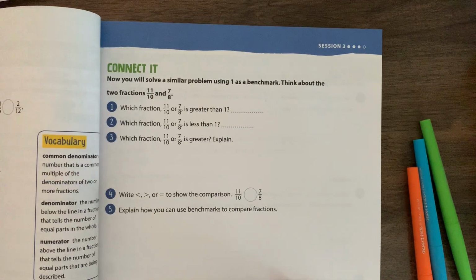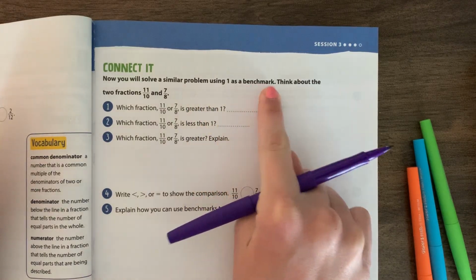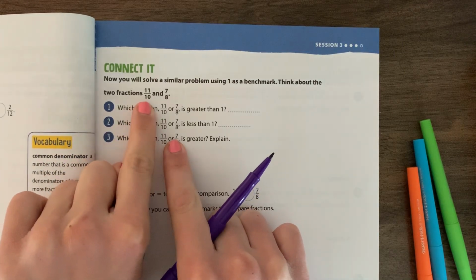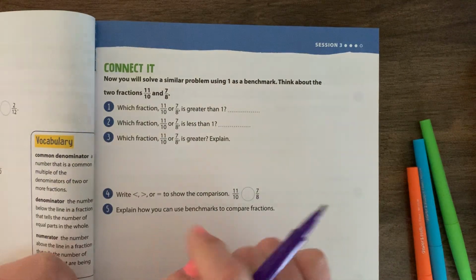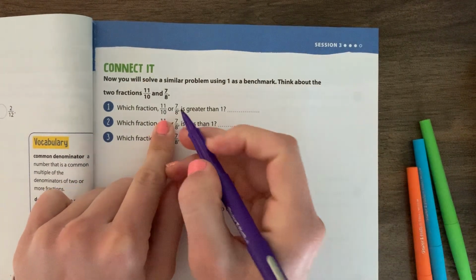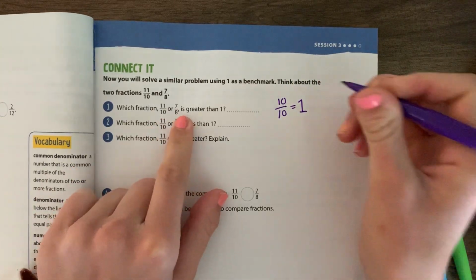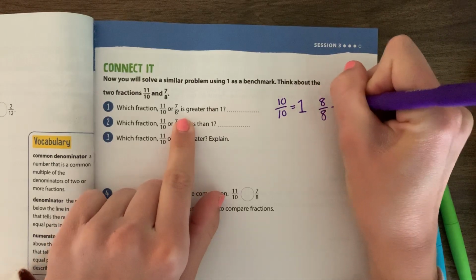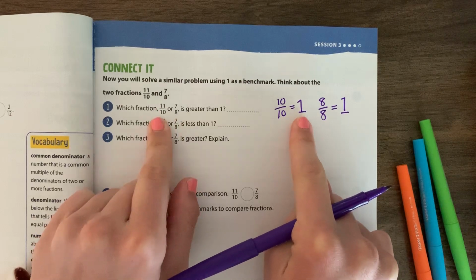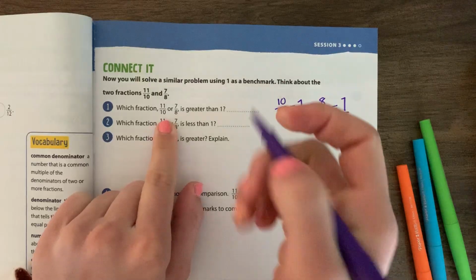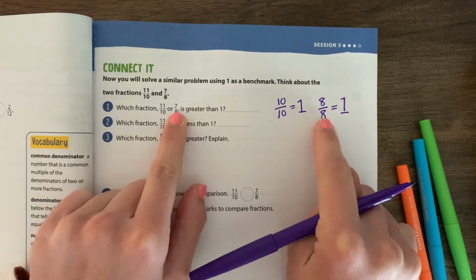Okay. 391 if you're following along with me. Now you can use what we just did to solve a similar problem using 1 whole or 1 as a benchmark. Think about the two fractions, 11/10, remember that's an improper fraction, and 7/8. Which fraction, 11/10 or 7/8, is greater than 1? So I'm going to think about this. To get 1 whole with 10th pieces, I would need 10 out of 10. And that equals 1. To get 1 whole out of 8th size pieces, I would need 8 out of 8. And that equals 1. So now I'm going to look at my original fraction, 11/10 or 7/8. 10 out of 10 was 1, and I actually have 11/10. So I have more than 1 with 11/10. And then 7/8, I need 8/8 to make 1. So 7/8 didn't even quite make it to a whole.